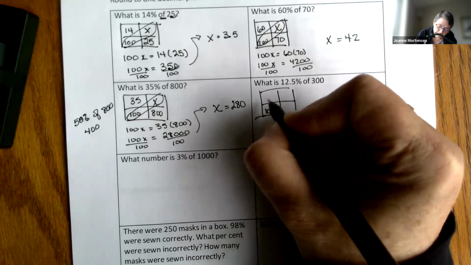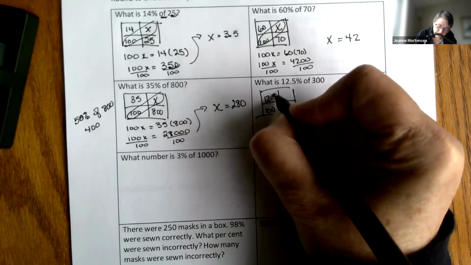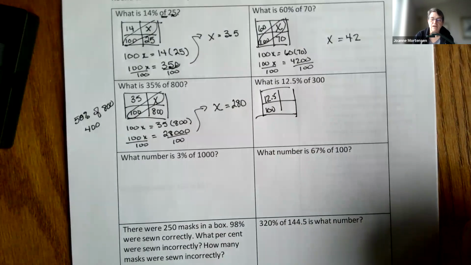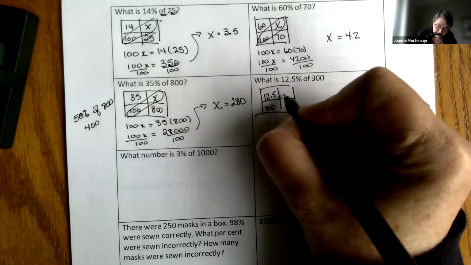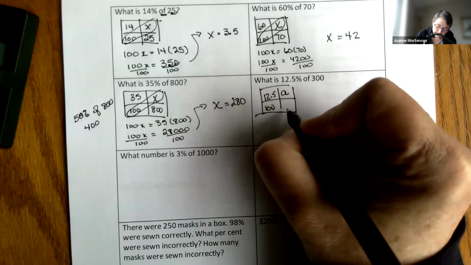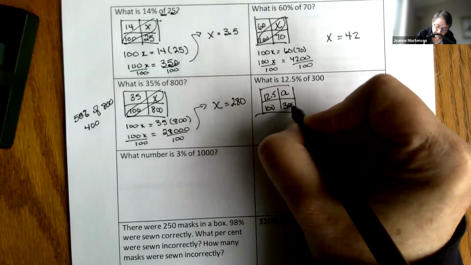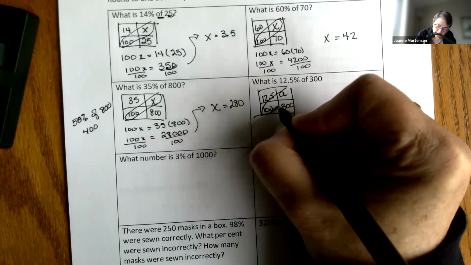100 goes there, my percent, ooh, 12.5%. Doesn't always have to be whole numbers, it's all good. I'm going to use an A just because I want to. All right, cross multiply.